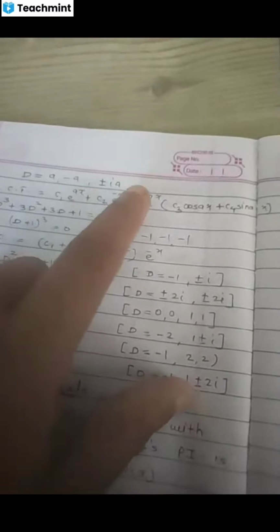Start from c3 cos ax plus c4 sin ax. So this is the complementary function for the 4 roots. 2 roots are real numbers and the remaining 2 are complex roots. So here the concept of complementary function is over. Thank you.